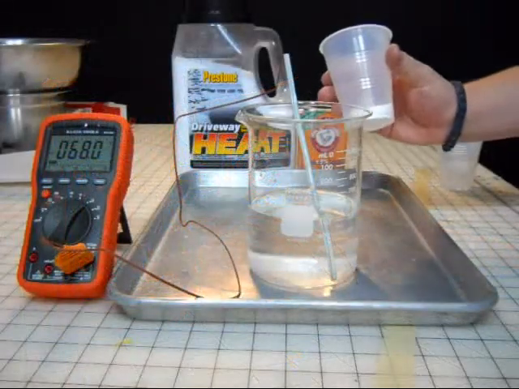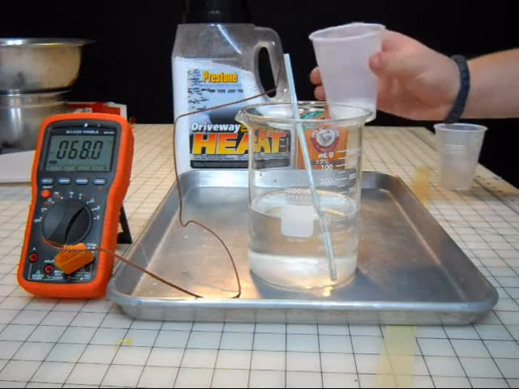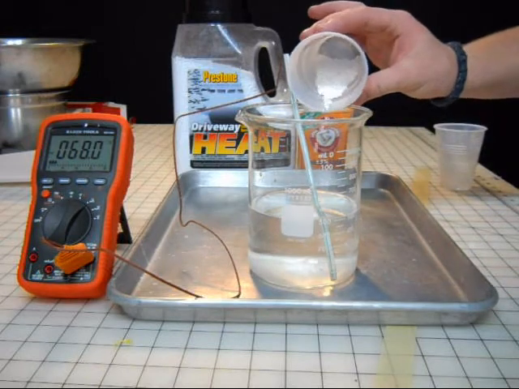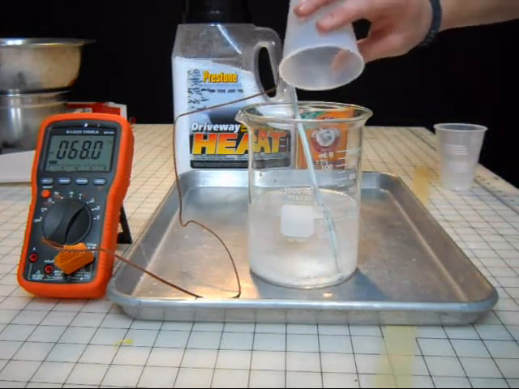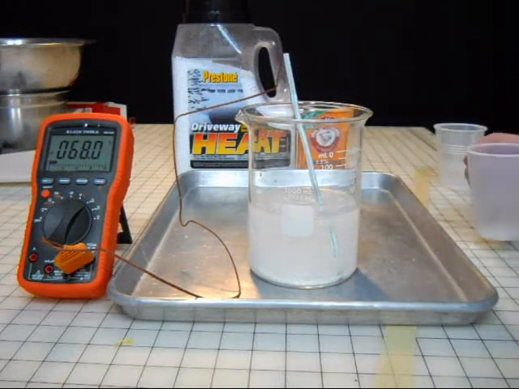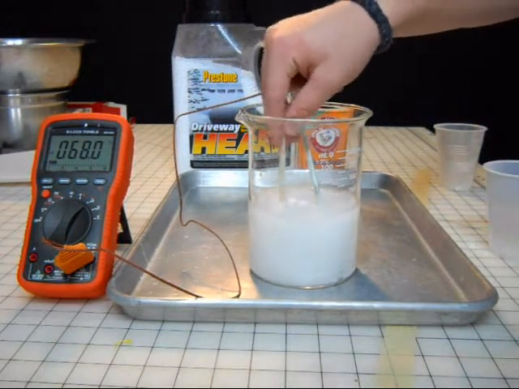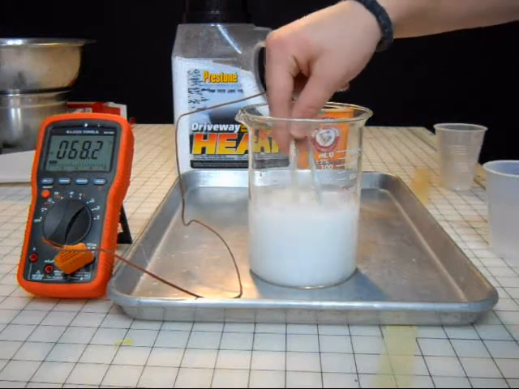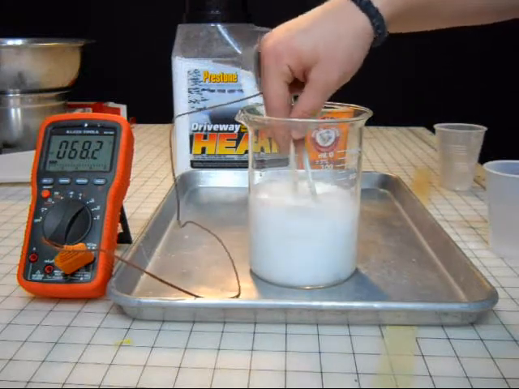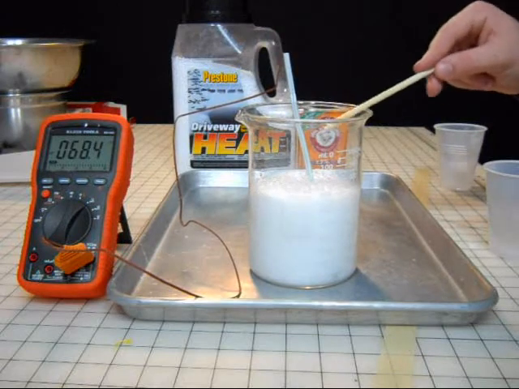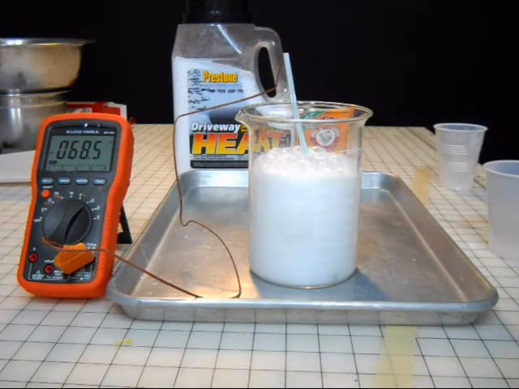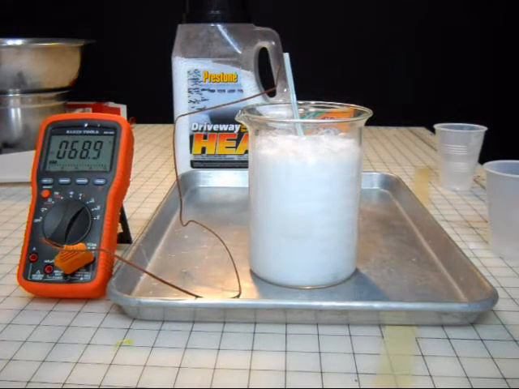Now I have 25 grams of calcium chloride in this cup here. I'm going to add this to the water and baking soda solution. And the reaction that we're seeing after I mix it up a little bit is, well, let me just show you instead of me talking. You can see it's bubbling a little. Now let's mix it up.